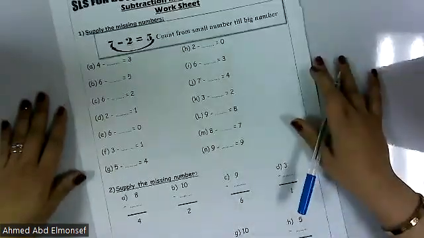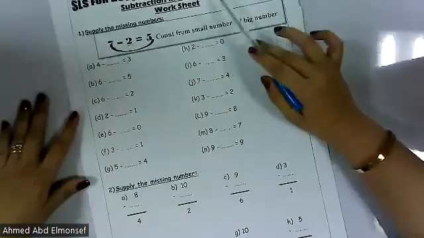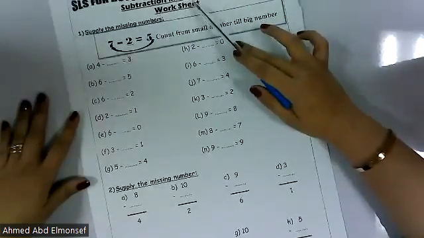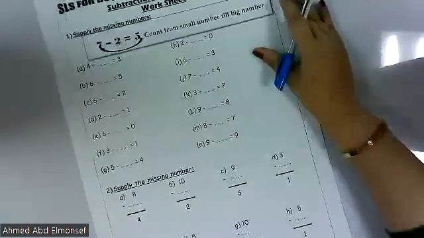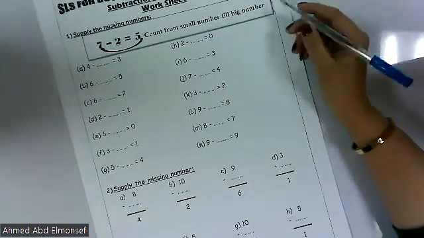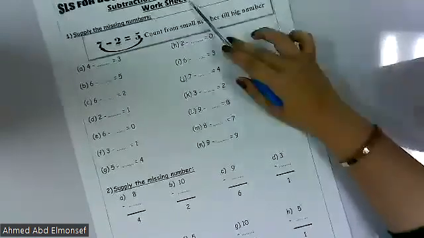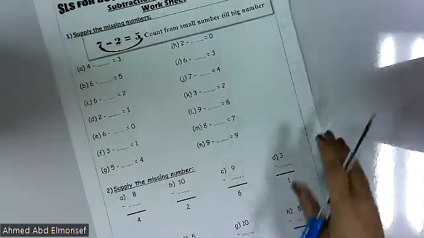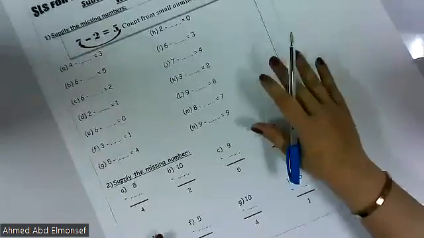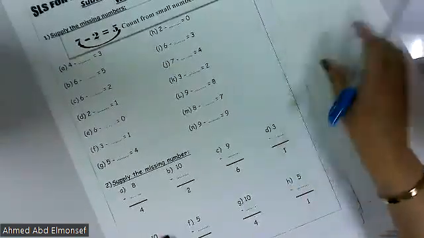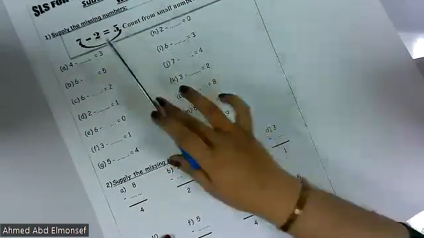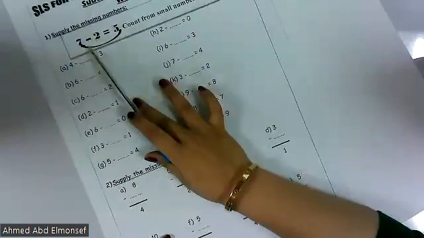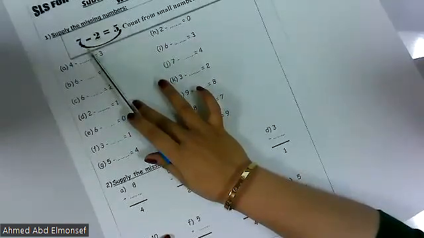Today, we are going to complete our subtraction, our missing number lesson. As we remember last session, we took how to find the missing number while the sign was plus. And today we are going to take the missing number while the sign is minus.